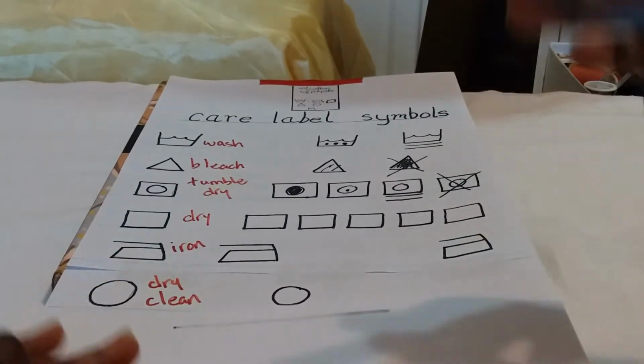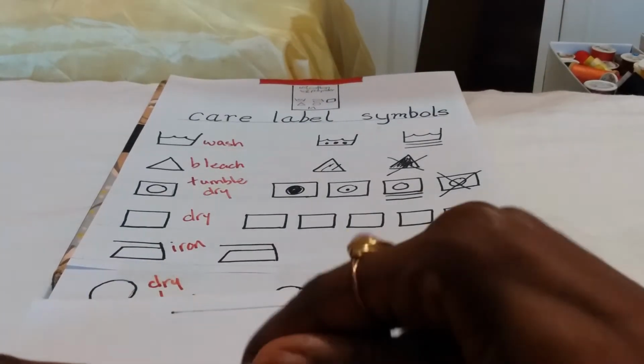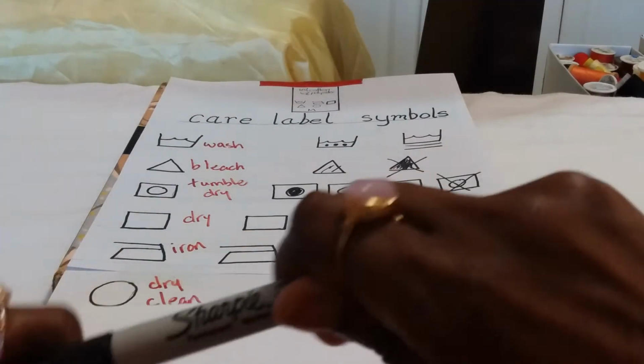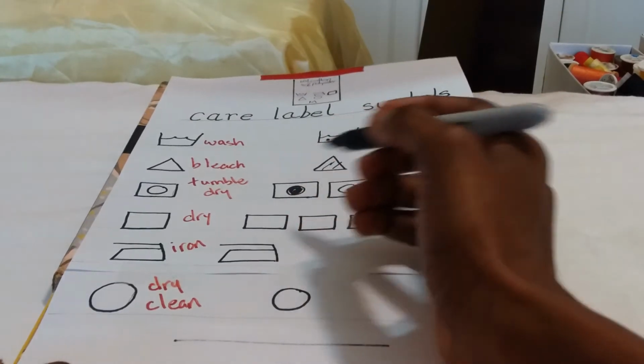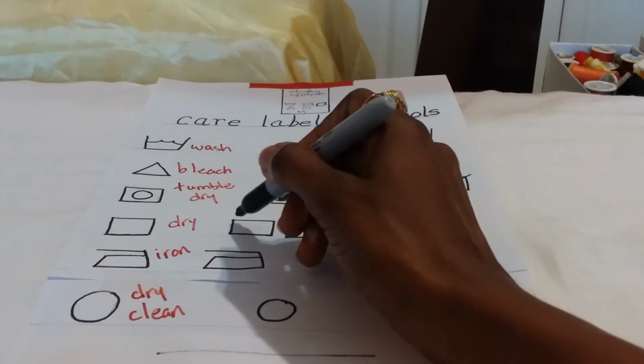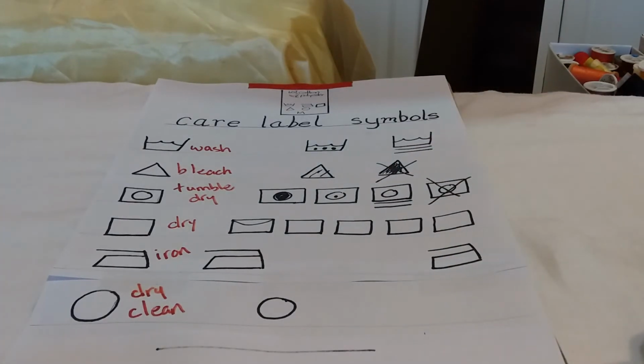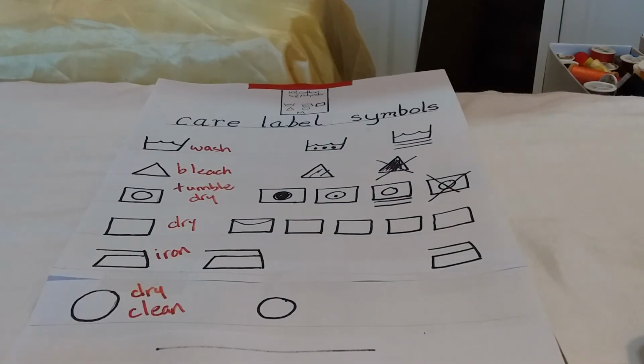Now, drying, you're drying with the help of Mother Nature. You're using the air that we're breathing right now. Okay? So, these shapes we usually see for drying. Line dry, line L-I-N-E. Think of something on a hanger. Okay?